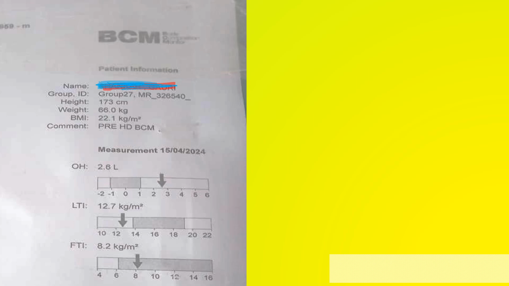So this too we have seen. BMI we have seen. So what are the other graphs which are present over here, or we can say the scale diagram? OH is overhydration. Ideally, a patient won't be having excessive body water. So that is why they have mentioned this as normal. So here it came this side. That means he is overhydrated by 2.6 liter. So he is having an excess of 2.6 liter in the body.